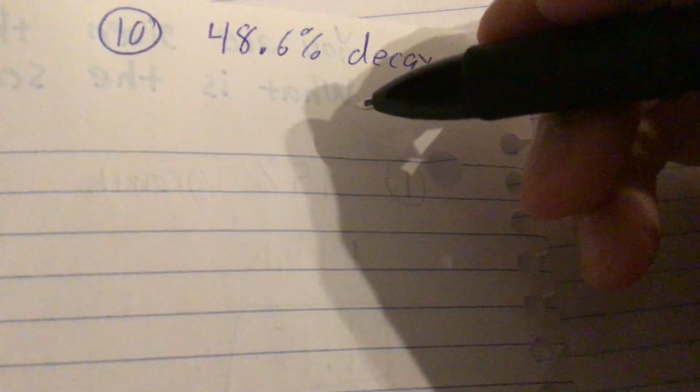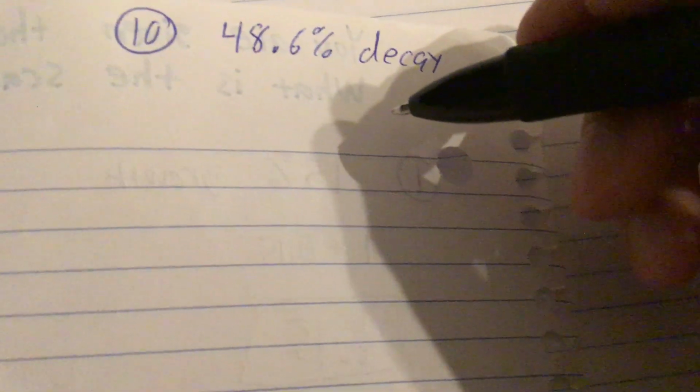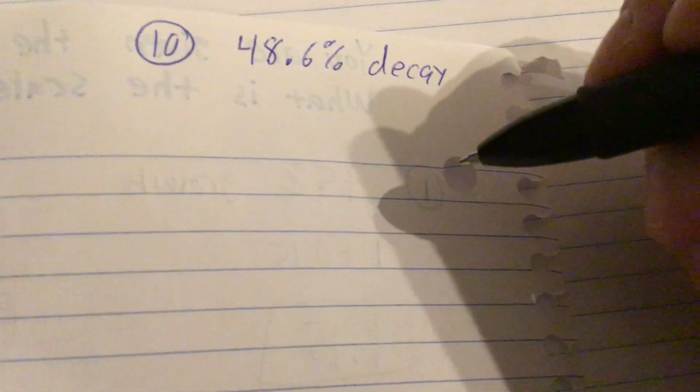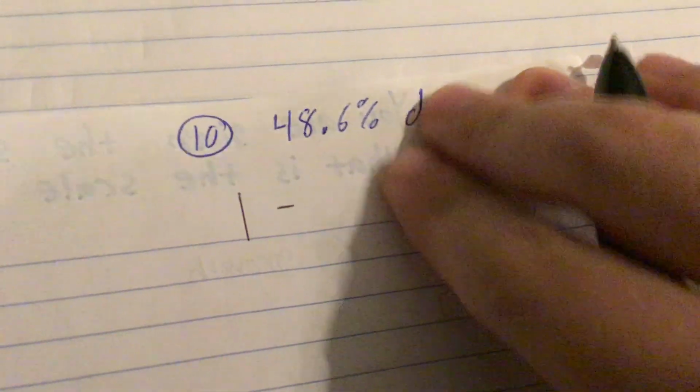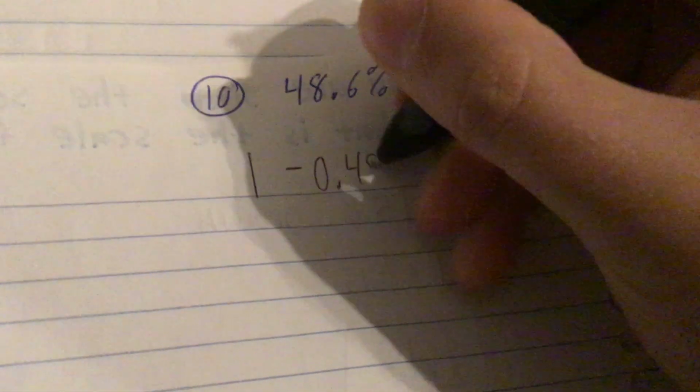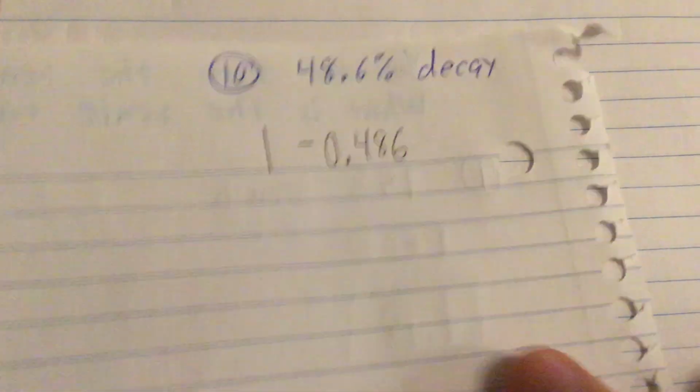Just to give a little bit of variety, what happens if something is decaying by a rate of 48.6% every month? Well, let's find out. I would take my 1, and I would subtract it. Remember that 48% would be 0.48, but because it's 48.6%, we're going to tack on that 6.